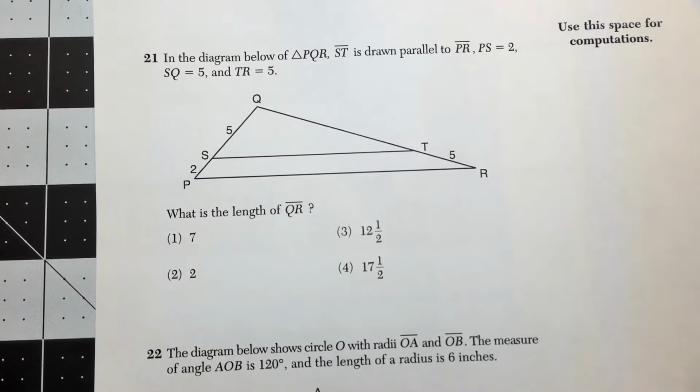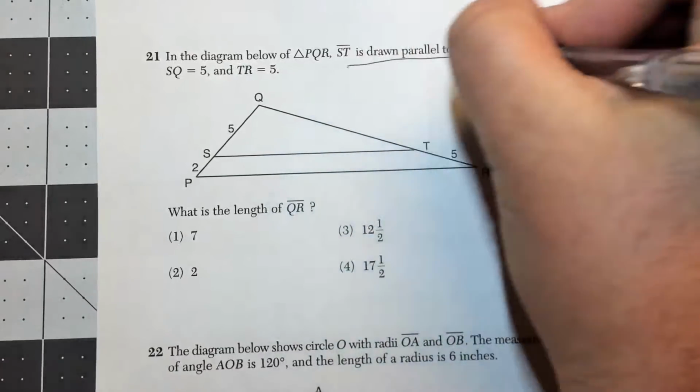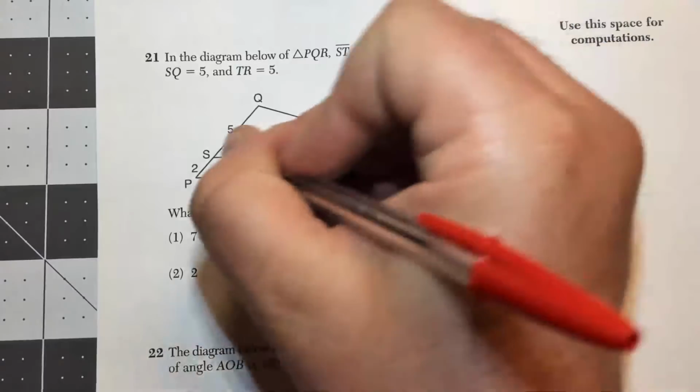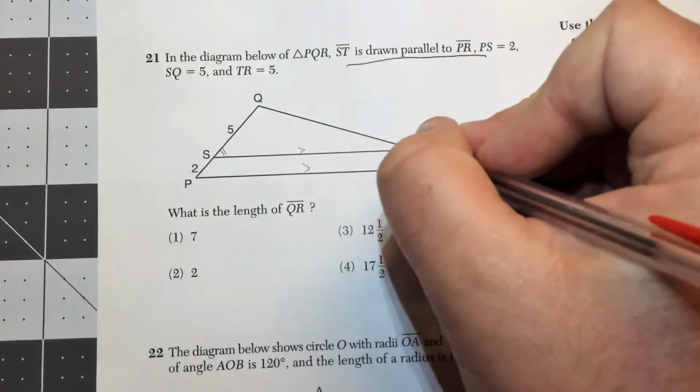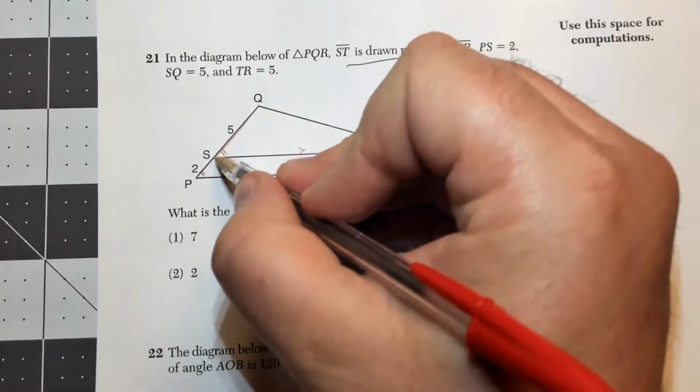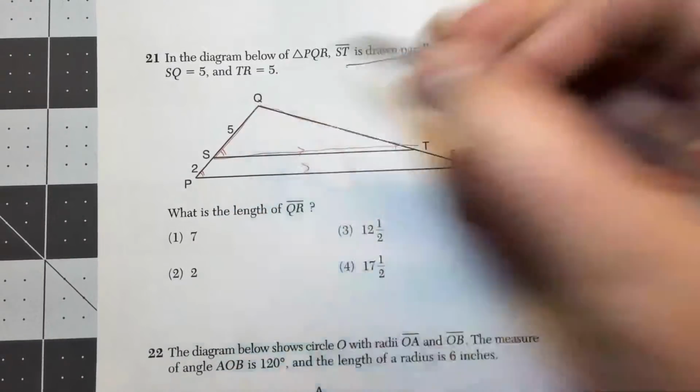21. In the diagram below, we got two triangles, and it's drawn parallel. As soon as it's drawn parallel, this is a side splitter question. So immediately we know we're going to be getting parallel lines. We got sets of congruent angles, just like on the last question we talked about. So we know that we got 2 similar triangles, okay?